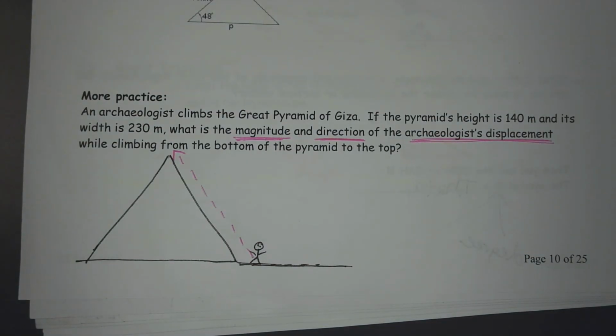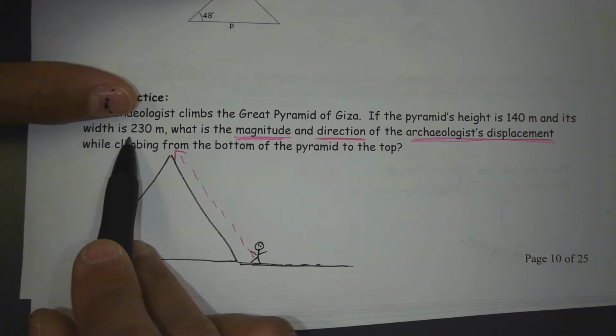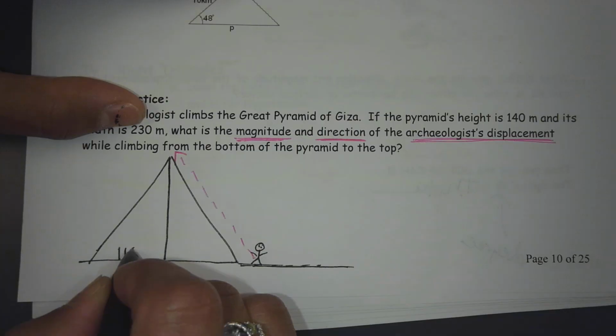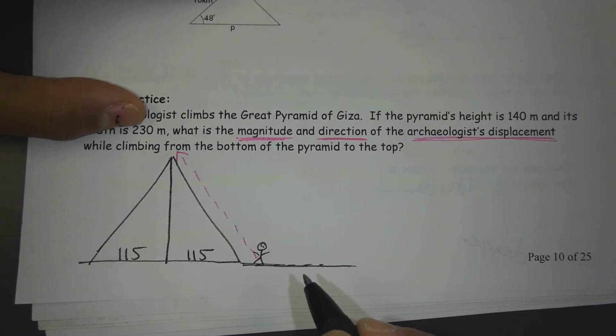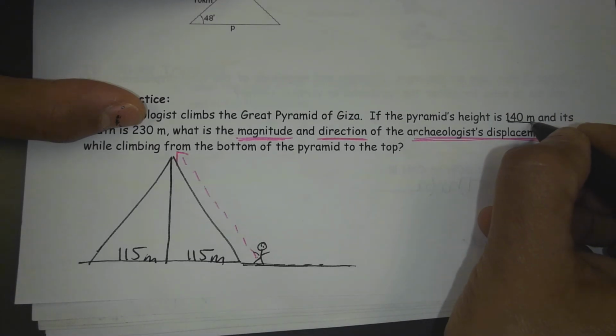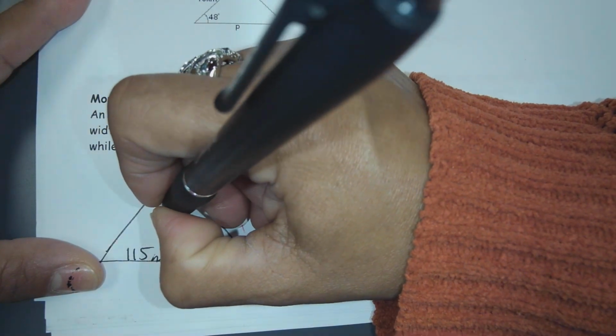I'm trying to figure out two things, because you can read it and it uses the word and, magnitude and direction. So I need two answers. Okay, now first thing is, rather than me try to take up time and trick you, I'm pretty sure I don't have to trick you anymore. This width is 230, but we know now that we are going to go ahead and call it 115, 115, and cut the base in half, right? No need, I'm not going to trick you. The height is 140 meters. So this is 140 meters.